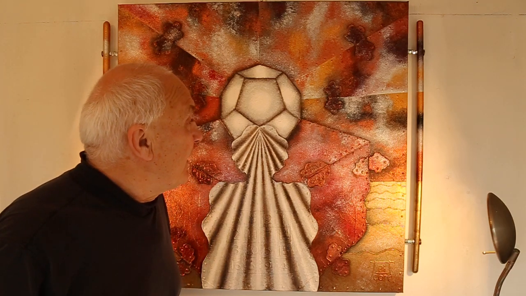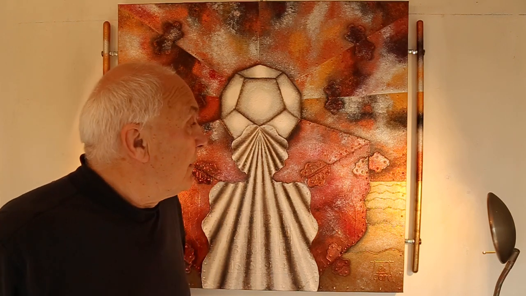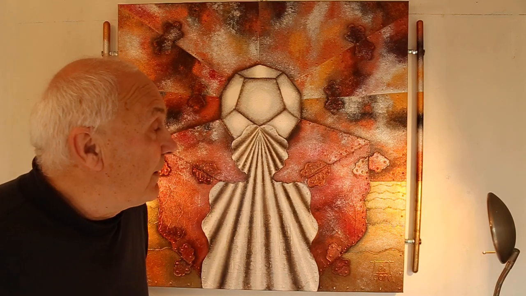However, Leonardo's picture is worth quite a lot more money. It was sold for $450 million. I don't think I'll get that for this, but maybe in 500 years, but I don't think I'll benefit from that. Okay, let's have a look what's going on here.